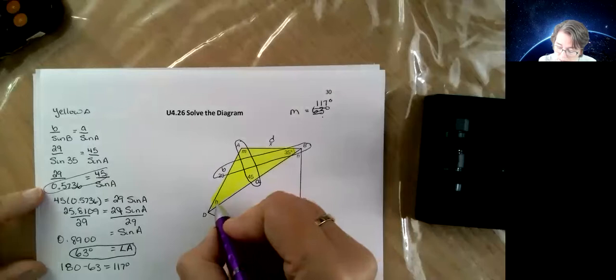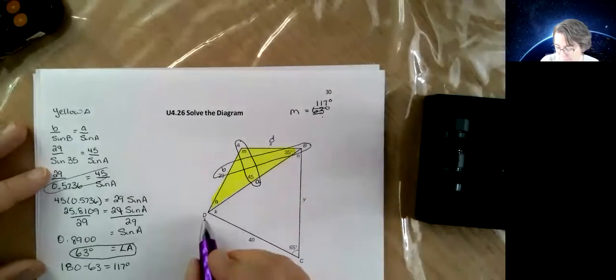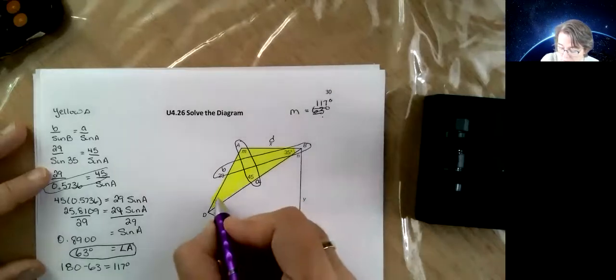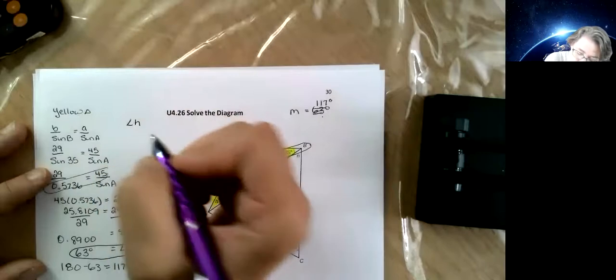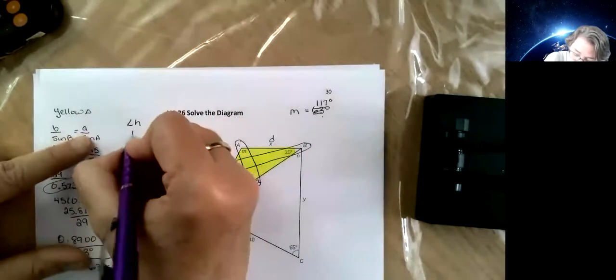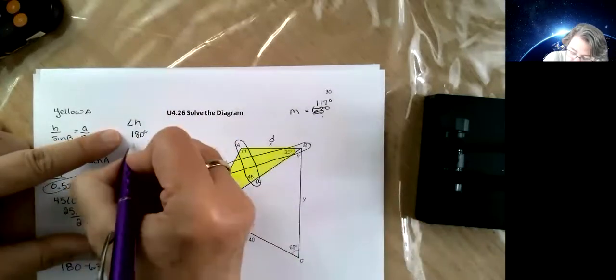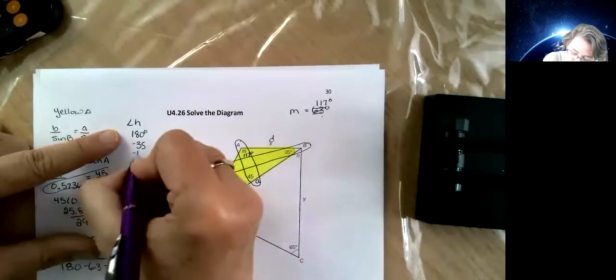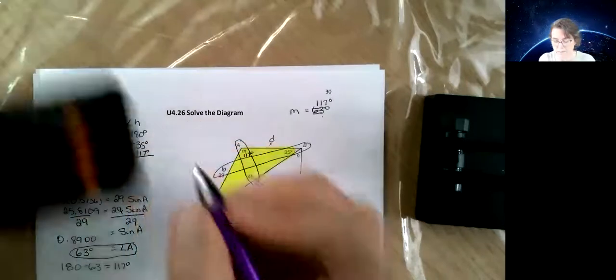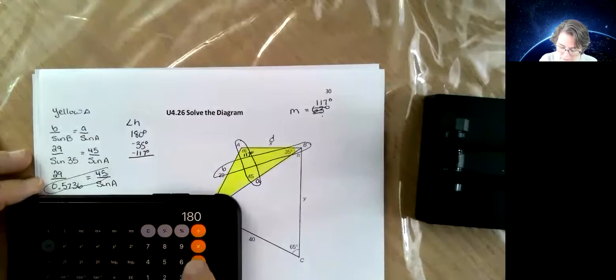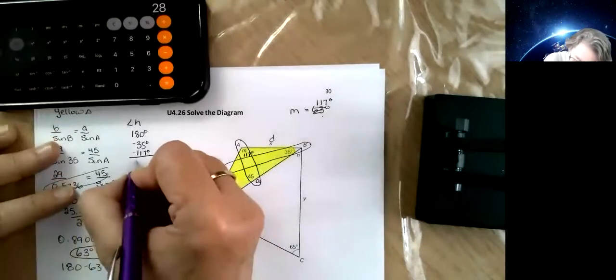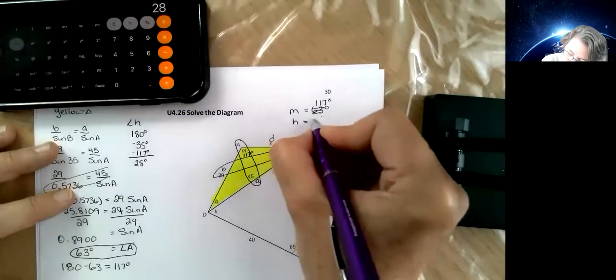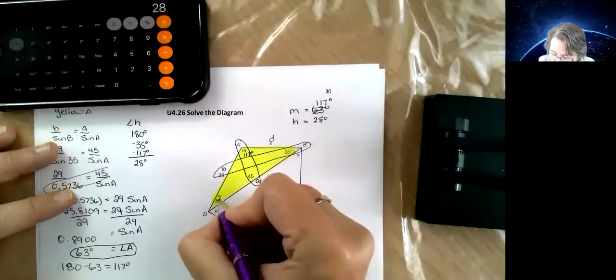All right. Now we can figure out angle H. Or, okay, so it's H in here. I guess that's what we should call it. Angle H. And there's 180 degrees in my triangle. And there's 35 up there. And there's 117 there. So 180 minus 35 minus 117 is 28 degrees left. So I'm just going to add that to my list. And I'm going to write on my diagram.